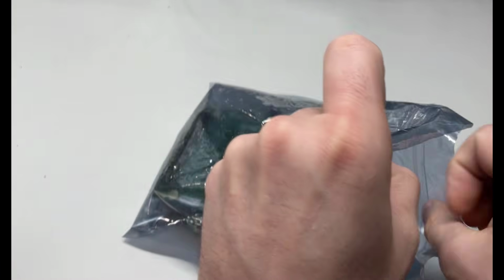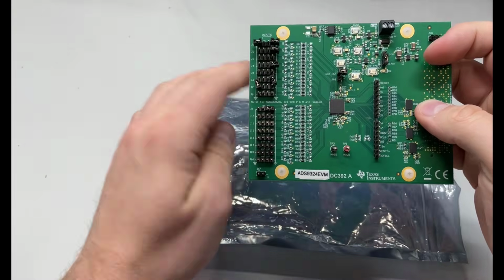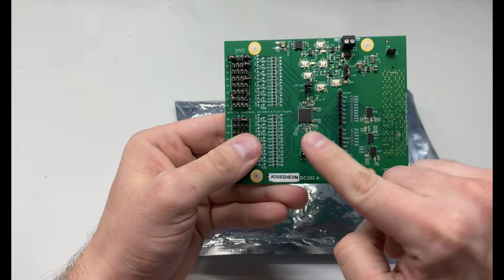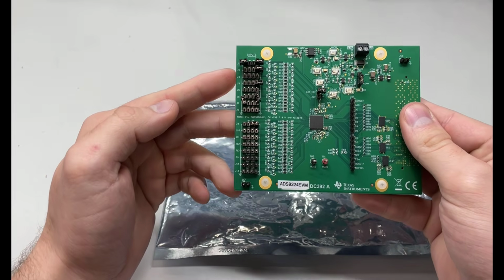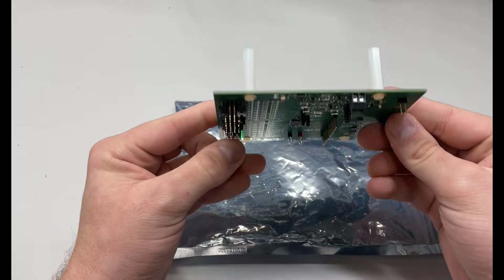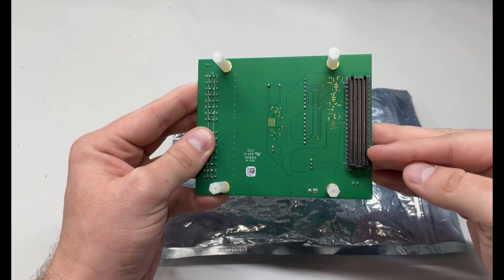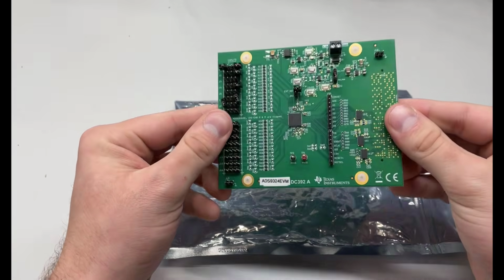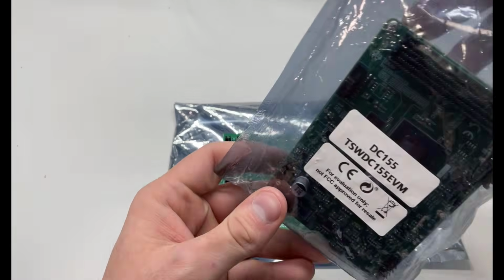Removing the device from its package, you can see the ADC chip itself here in the middle of the board. All 16 channels are on the left side. On the back side, you'll notice that there are connectors for communicating with the FPGA controller card. You will also need this controller card to communicate with the evaluation module.